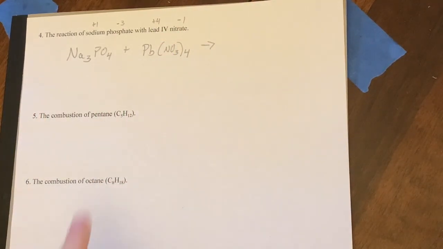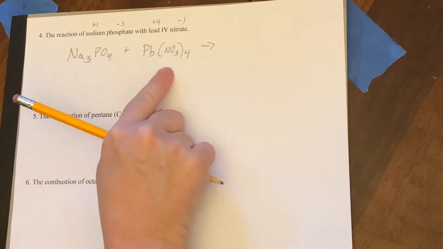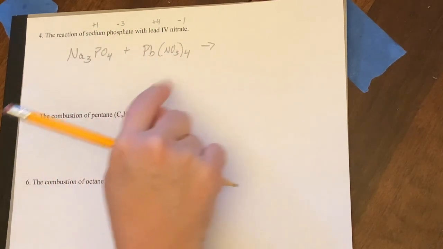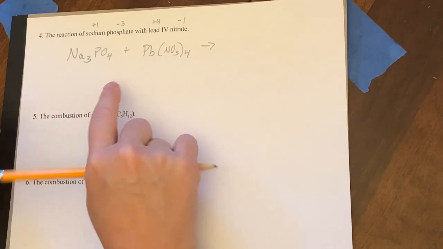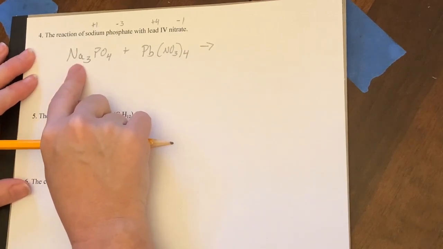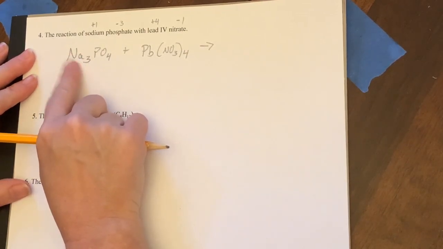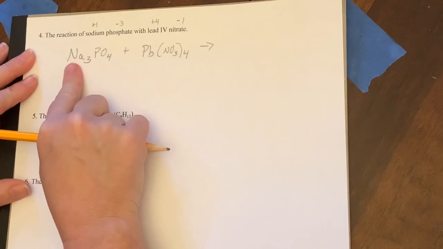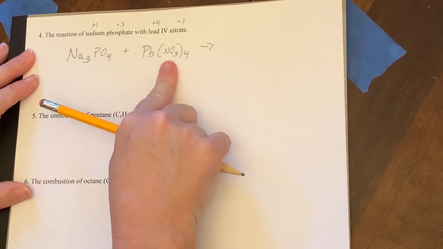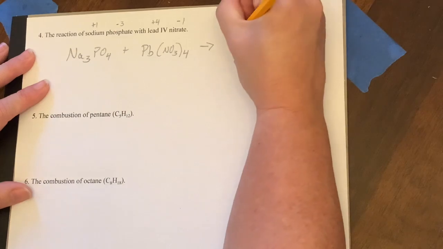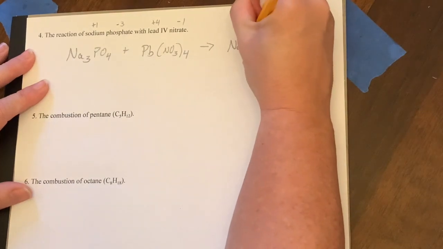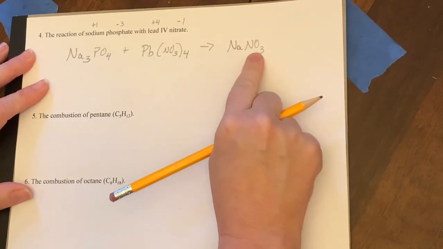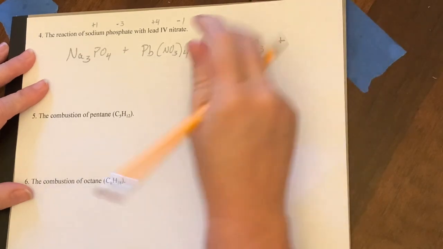All right, so right here I see that I have 2 ionic compounds. They are going to switch partners. It doesn't matter which one you want to start with. I'll start with sodium. Sodium's your positive from this compound, or your metal. It's going to go with the negative from this compound. So it's going to give me sodium nitrate, +1, -1, so that's fine.